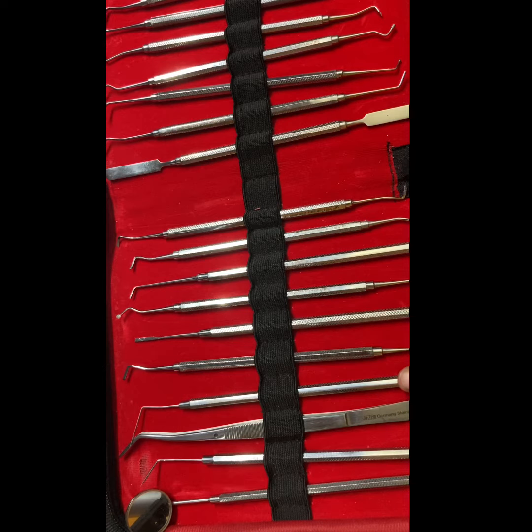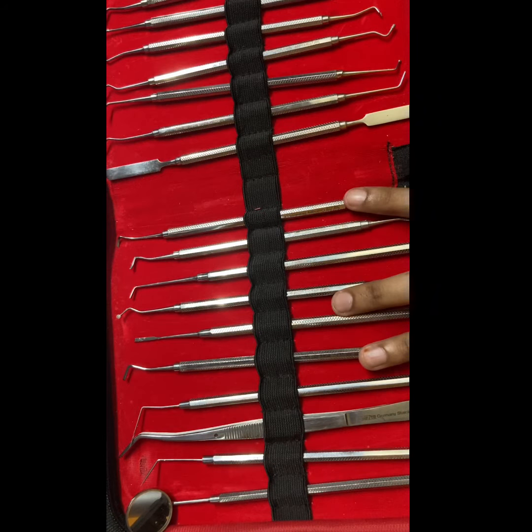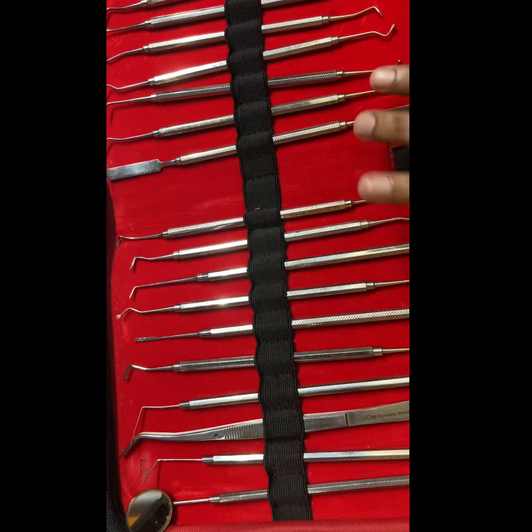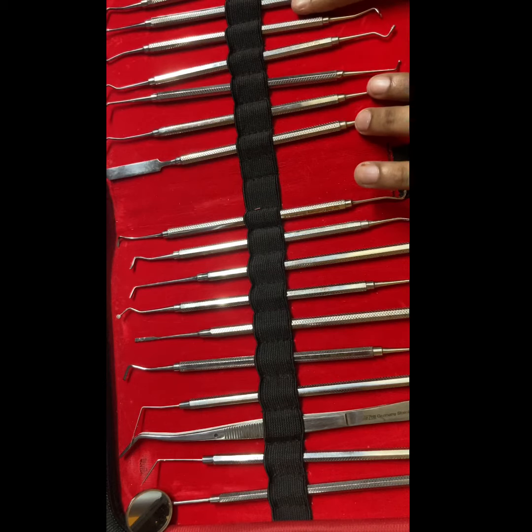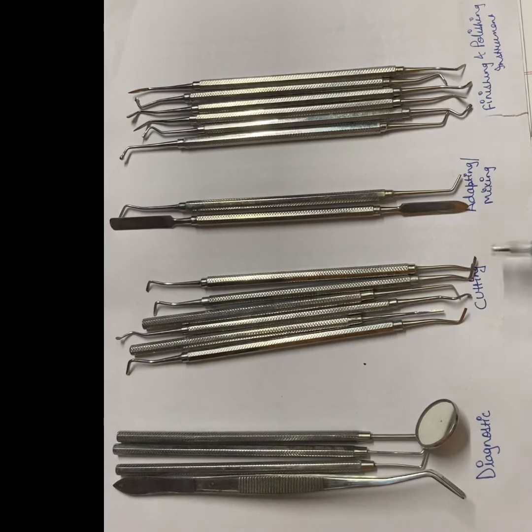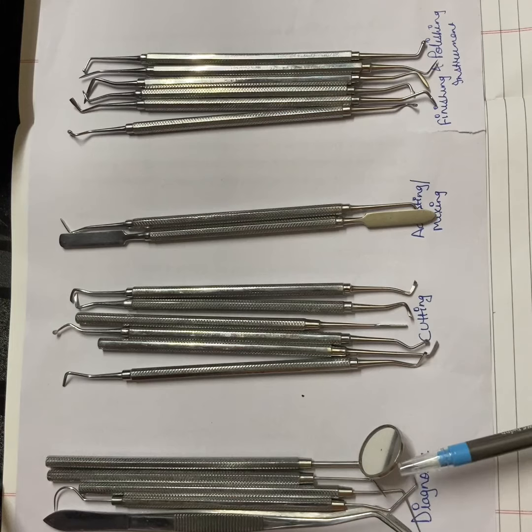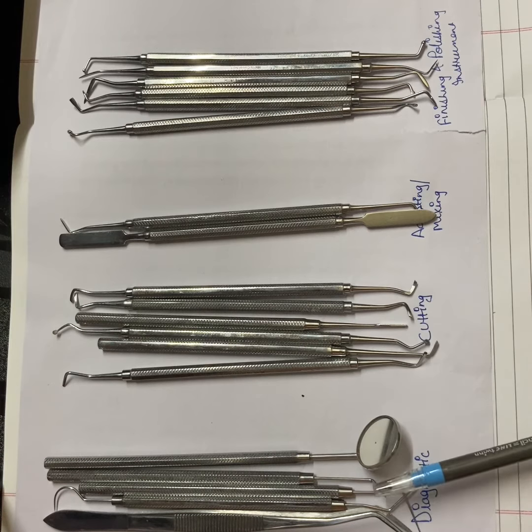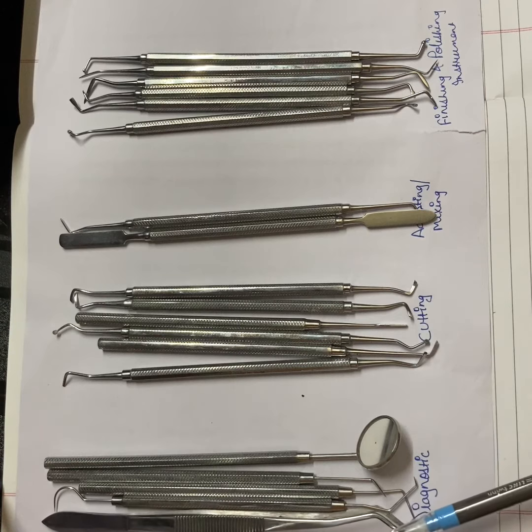First we have to keep the diagnostic instruments, these four are the diagnostic instruments, then the cutting instruments, then the mixing or adapting instruments, and then the finishing and polishing instruments. We have to arrange the instruments in this way only: diagnostic, cutting, adapting, finishing. We have mouth mirror, explorer, periodontal probe and the tweezer.